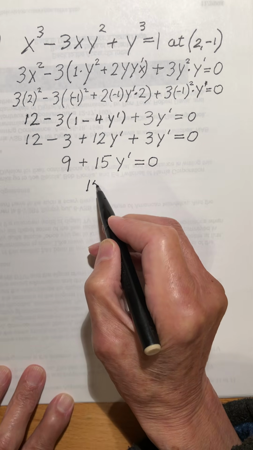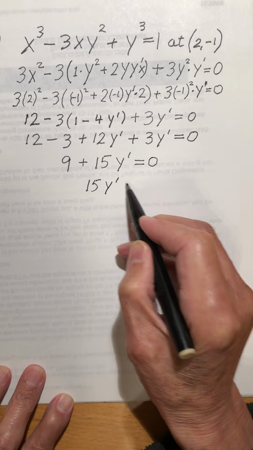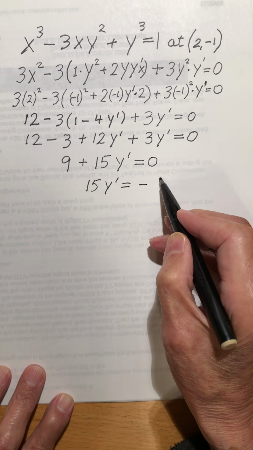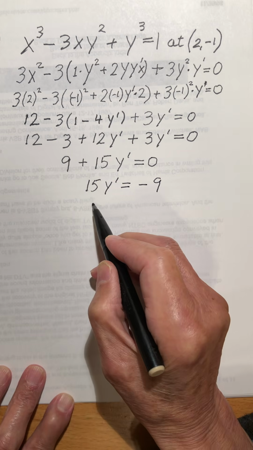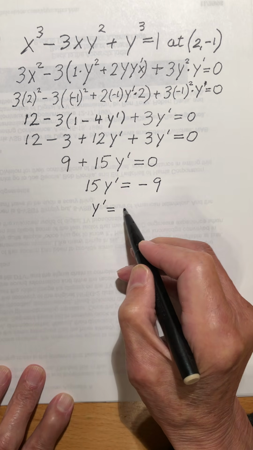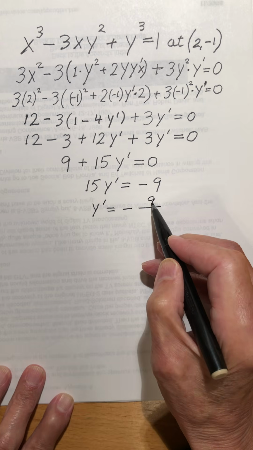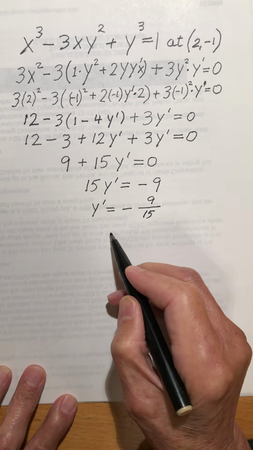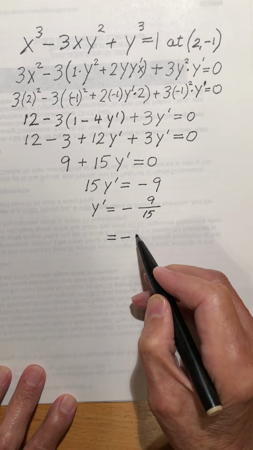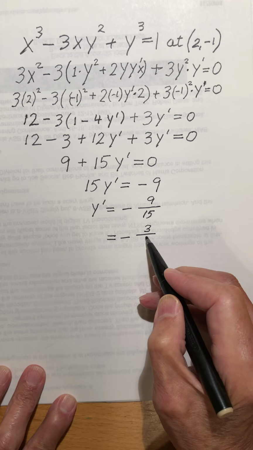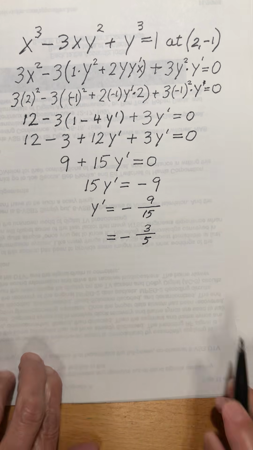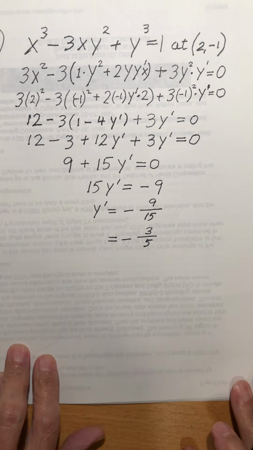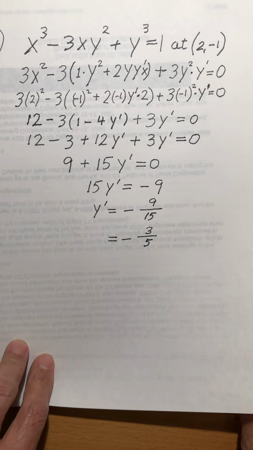Okay. Move the 9 to the right-hand side. You have a common factor 3, so you can simplify it. So this is my answer. That's number 2. Next, number 3.